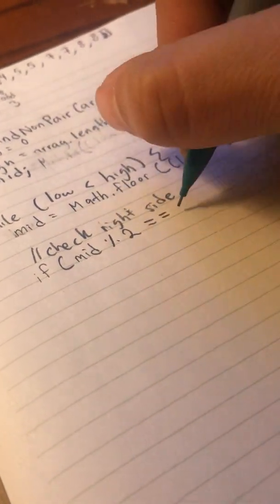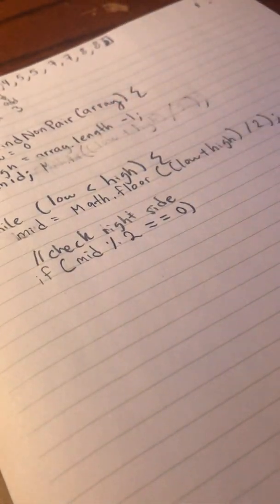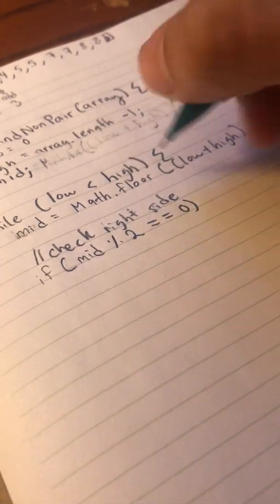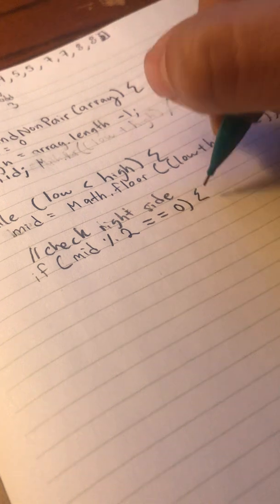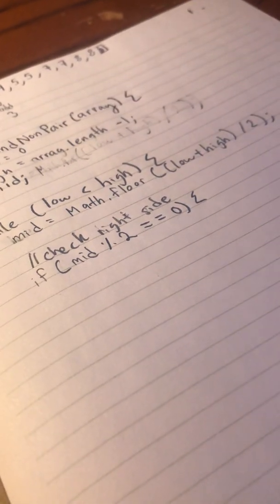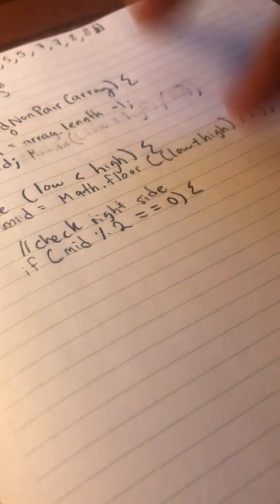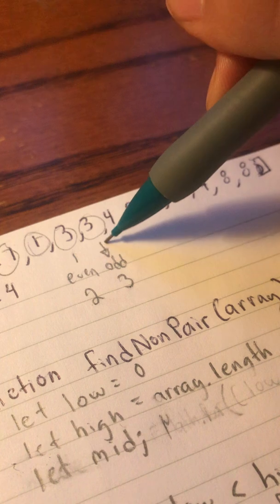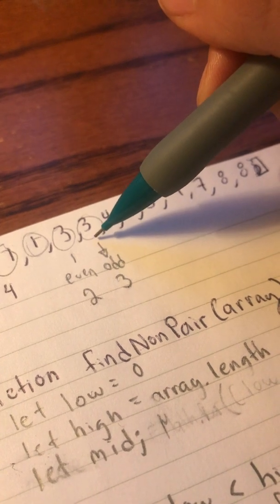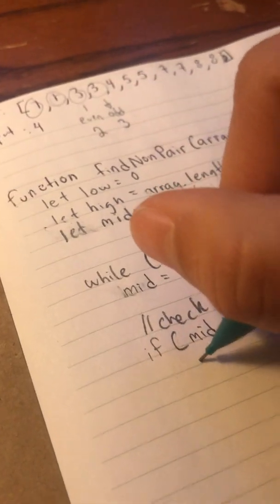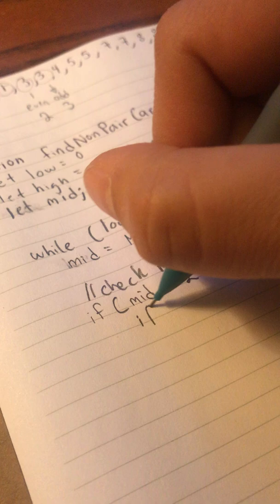So if our mid modulo 2 happens to be 0, that means it's an even number. So we're going to check the right side. Again, if it's an even number, we're going to check that the number on the right side is in fact the same number, correct? So let's check that.